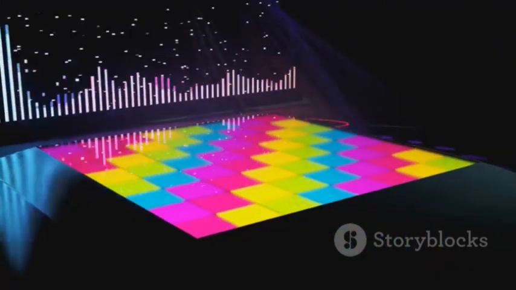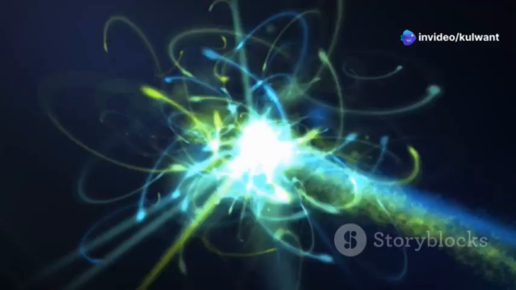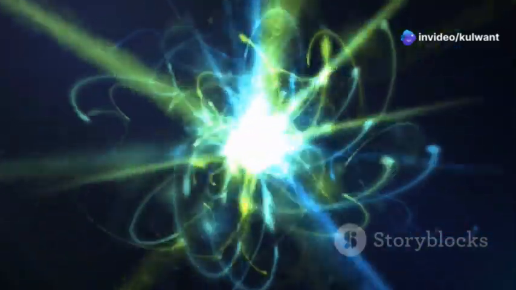It's like a dance floor. If the dancers, the particles, are jumping and spinning wildly, it's hot. If they're barely swaying, it's cold.